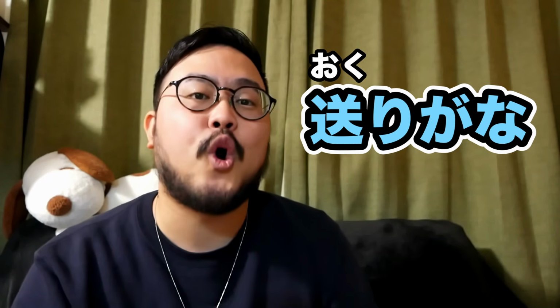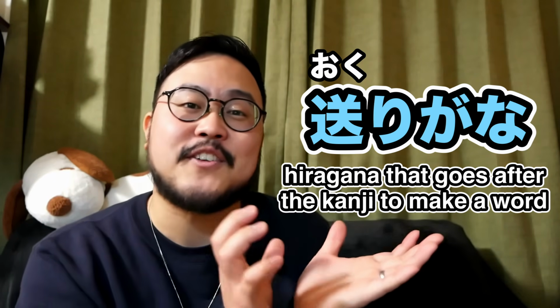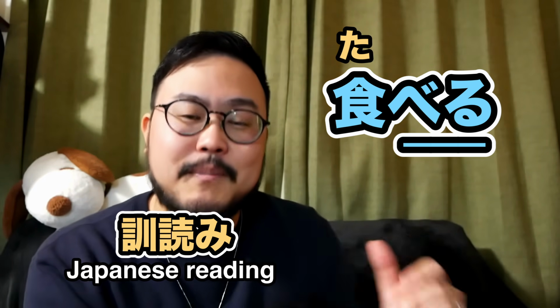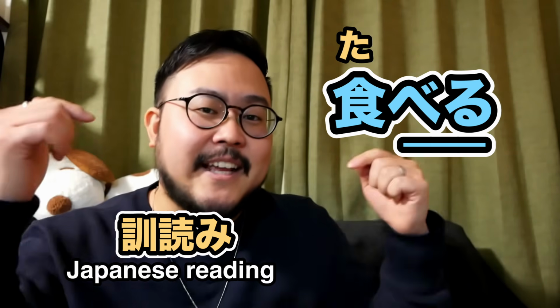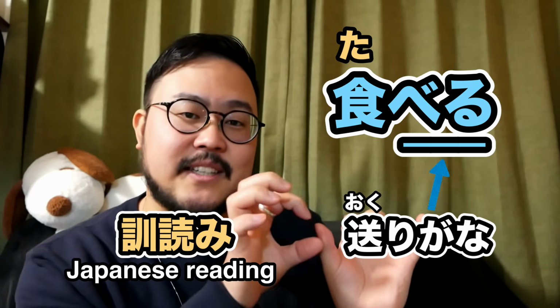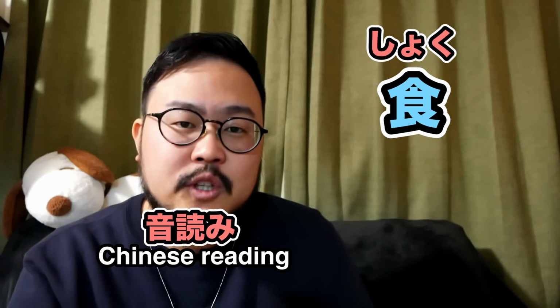And the next way is if that reading needs okurigana. Okurigana is the hiragana that goes after the kanji to make a word. For example, this kanji, taberu. This kanji needs the hiragana beru to make a word, taberu. This is kunyomi because taberu is a word in Japanese and it has okurigana, those hiragana after the kanji to make a word. This kanji's onyomi is shoku.